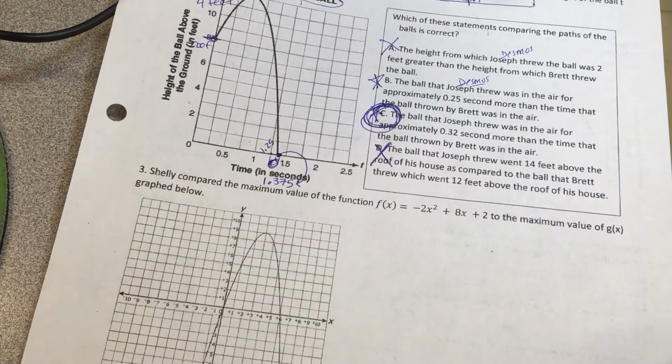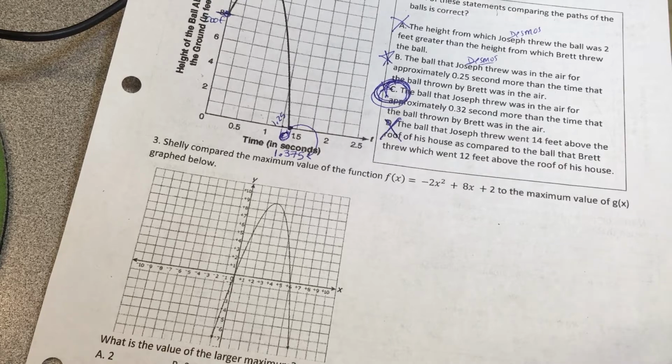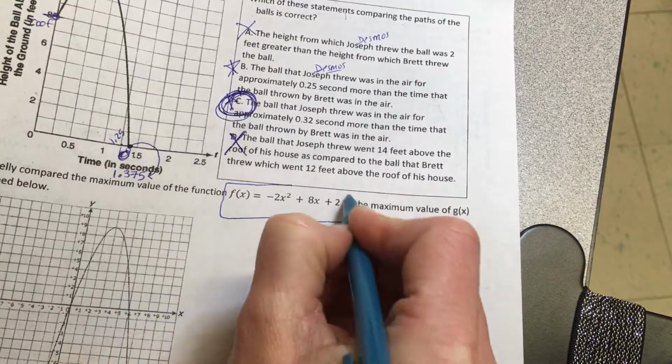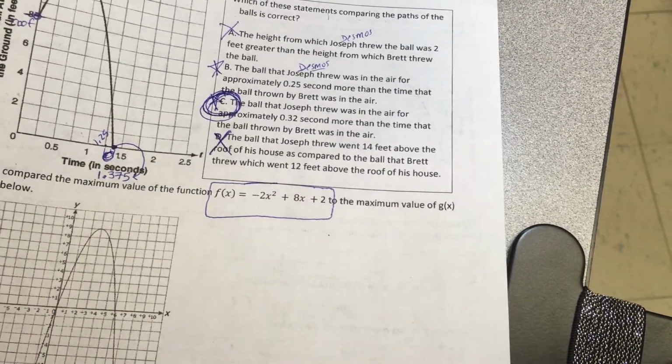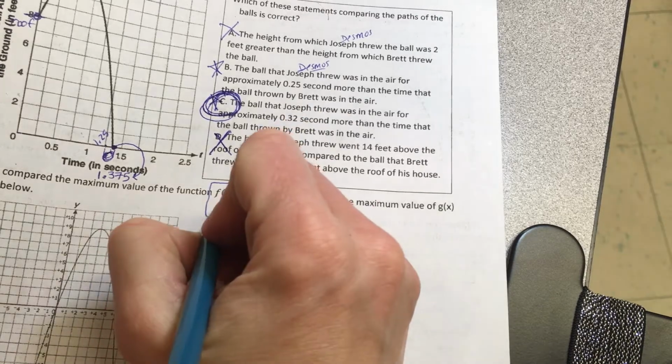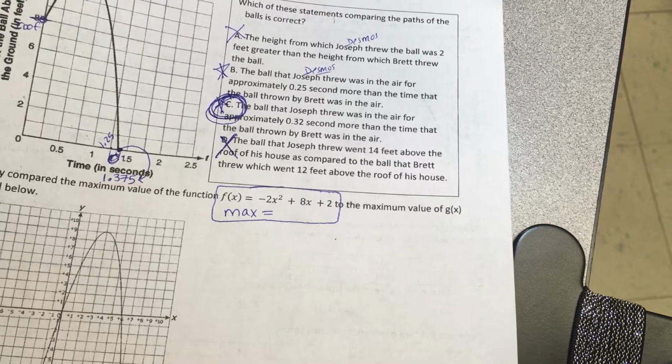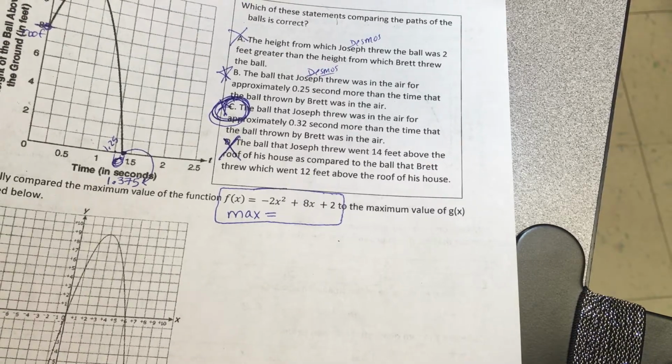All right. Number 3, Shelley compared the maximum value of the function f of x to the maximum function g of x shown below. Okay? All right. How do I find the maximum of this one? Desmos, thank you. So I have to put it in Desmos to find the maximum. So please type that in.